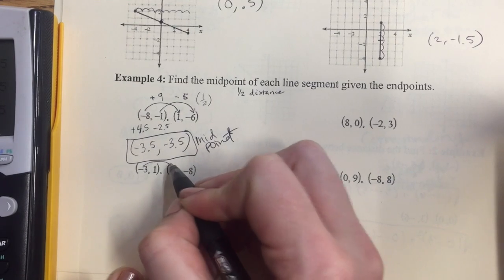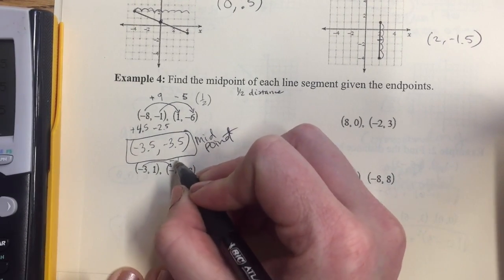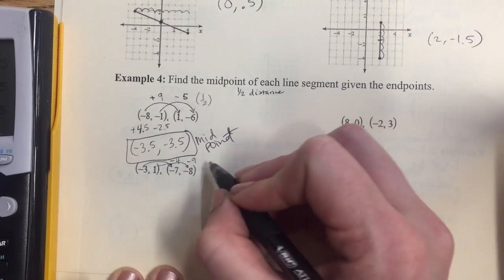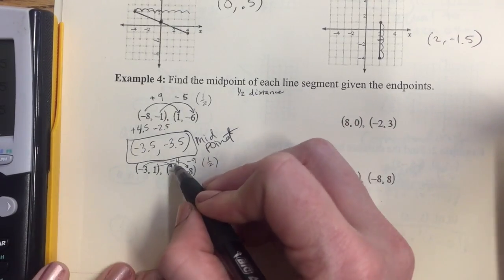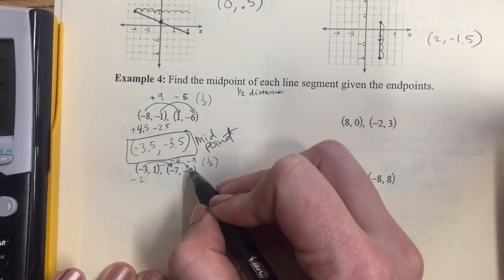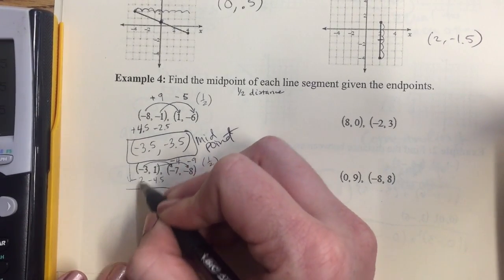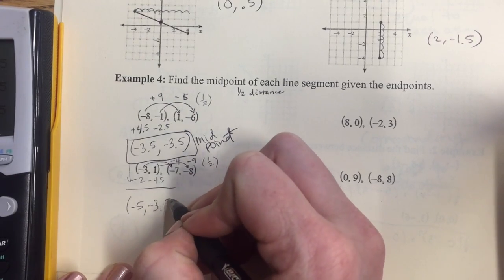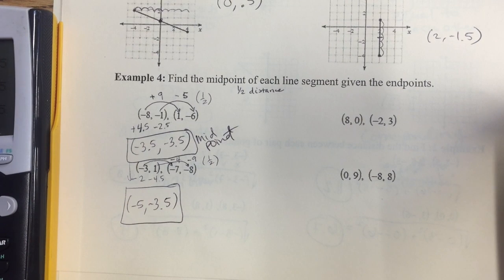-3 to -7, that would be subtracting 4. 1 to -8 is subtracting 9. Take half of that. Half of 4 is -2. Half of 9 is -4.5. Add straight down, that gives me -5, comma, -3.5 for my midpoint.